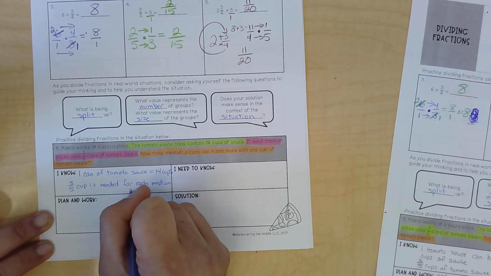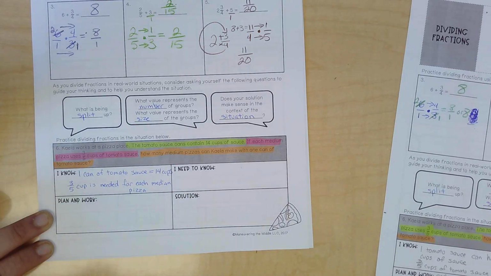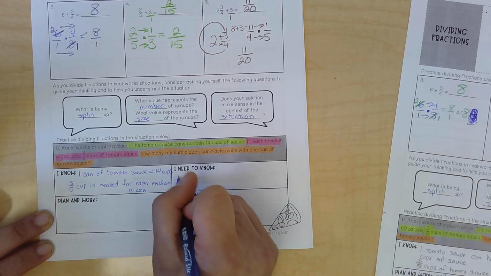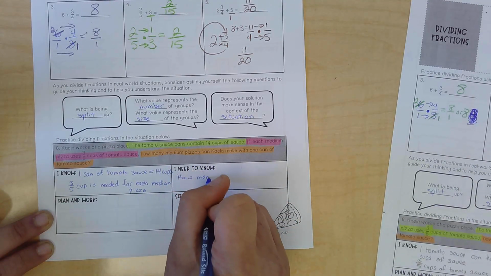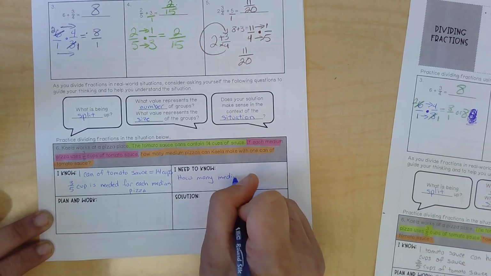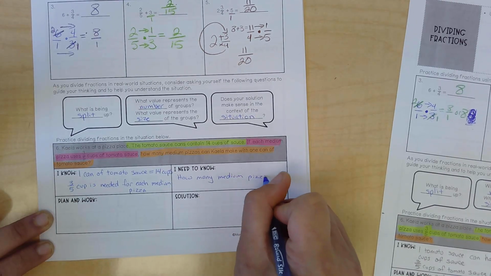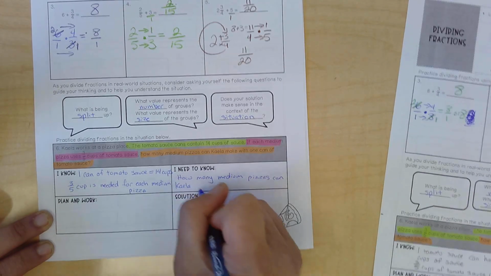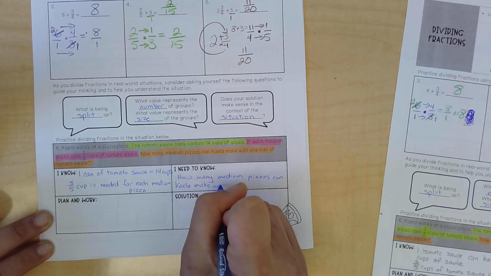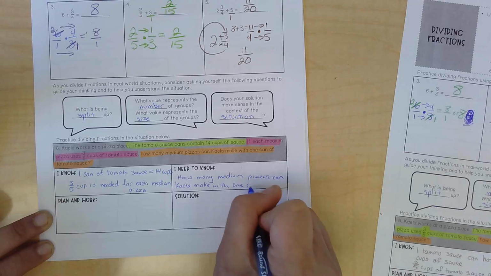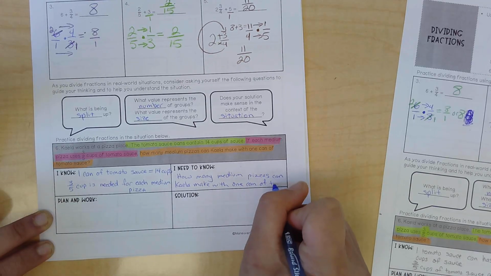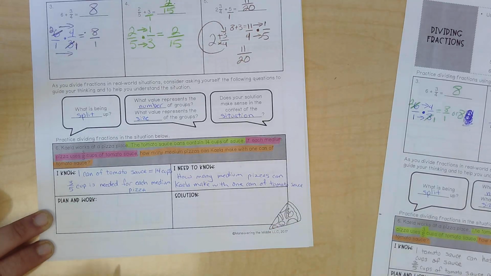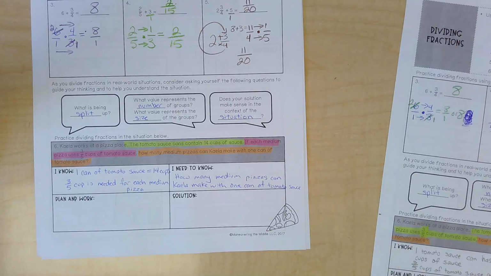What do we need to know? Right here. How many medium pizzas can Kayla make with 1 can of tomato sauce? Okay, perfect. Now, this is how we're setting it up, okay?